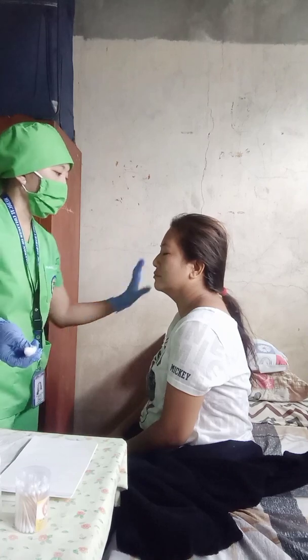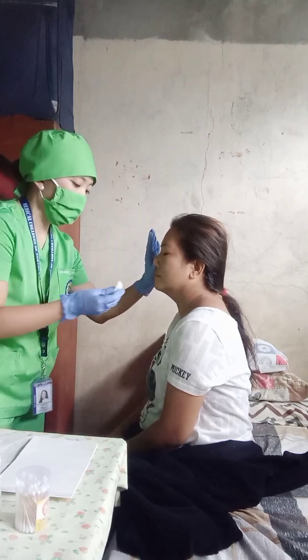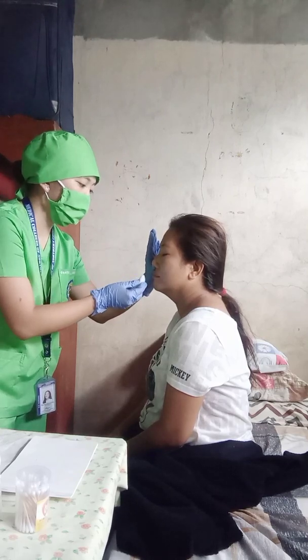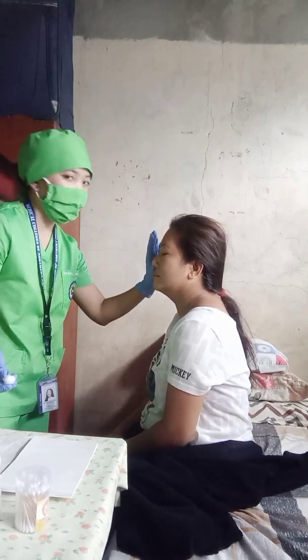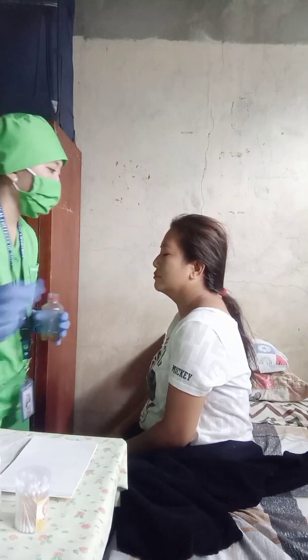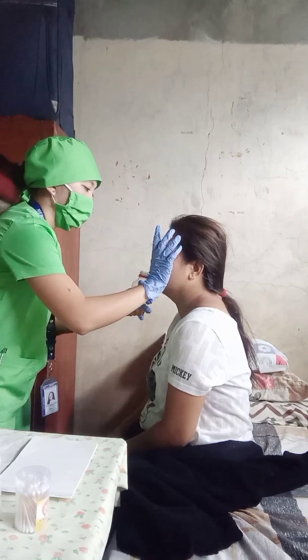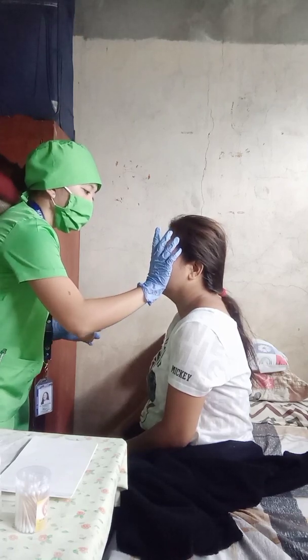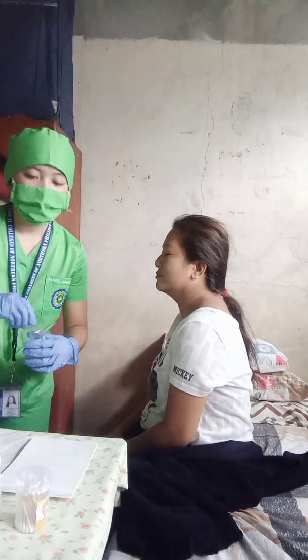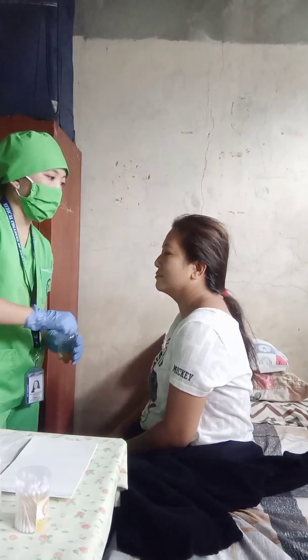So now let's occlude one nostril at a time. So ma'am, tell me what substance is this? Alcohol. Okay, so she was able to identify that it was an alcohol. And now the other nostril. How about this? Vinegar. Okay, so she was able to identify that it was vinegar. Okay, so thank you, ma'am. You can now open your eyes.